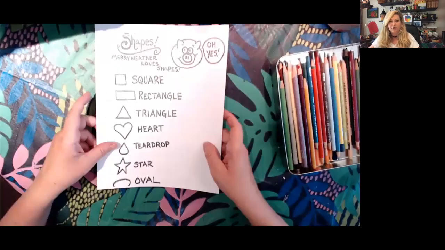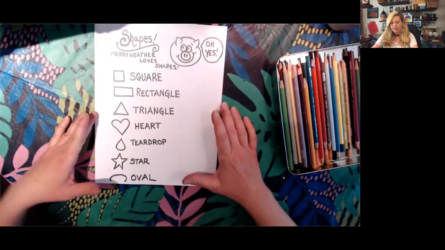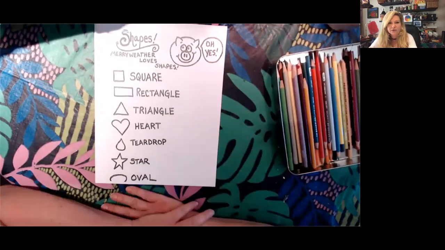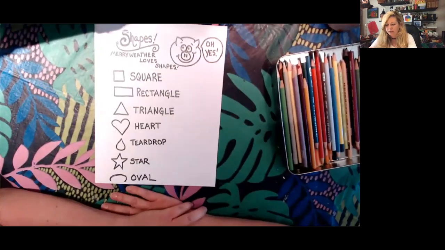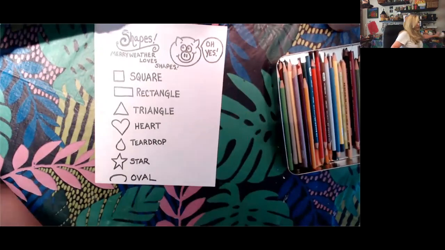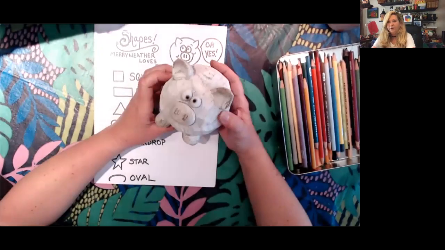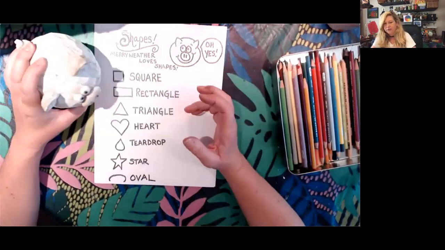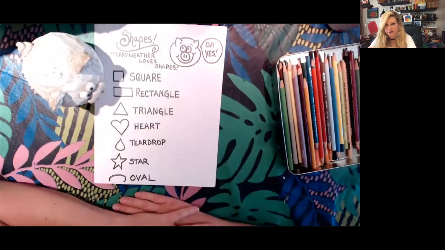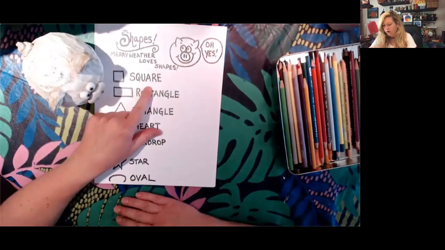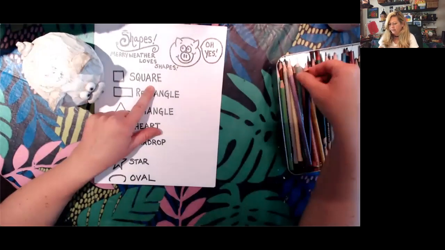We've seen this page before. This page just lets us remember all about different shapes. And we know Meriwether loves shape. Hello, Meriwether. So we'll have Meriwether along with us. So we all understand what these are.